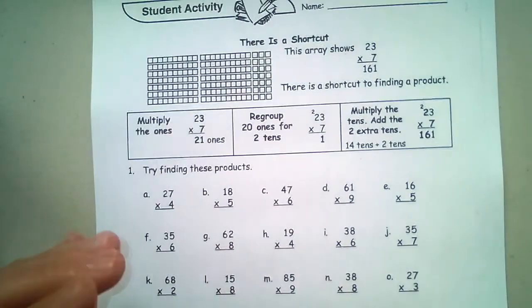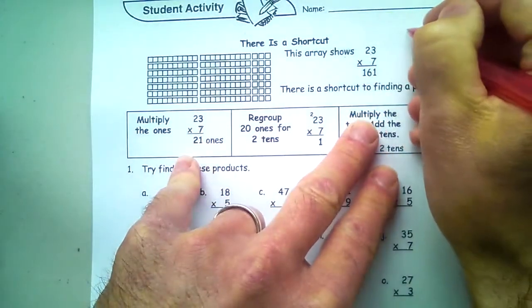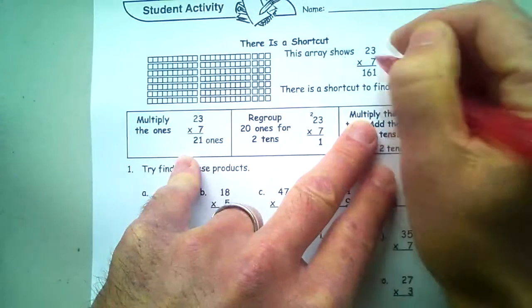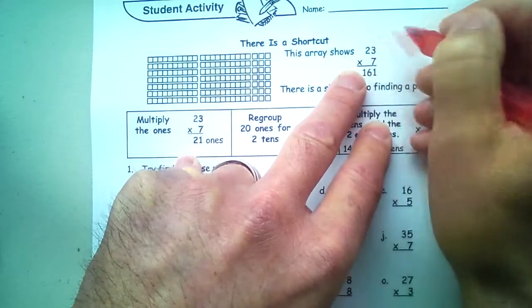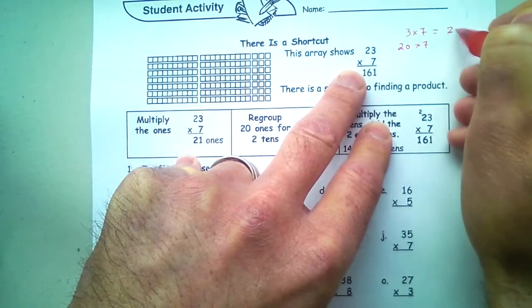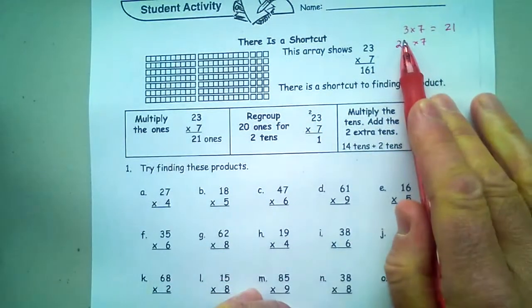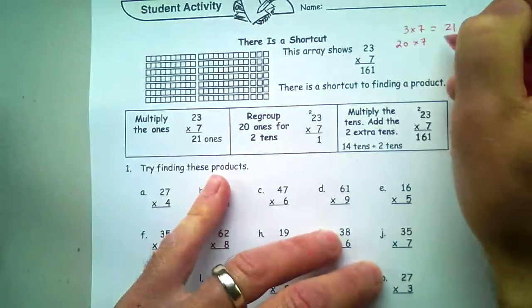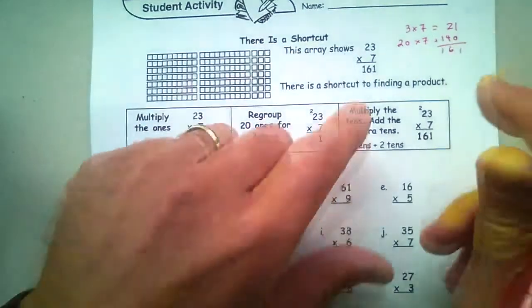So yesterday we broke down how there's actually two questions here. You've got 3 times 7 because 3 is in the ones column, and the 2 is actually worth 20 because it's in the tens column. So the other question would be 20 times 7. Then we learned that 7 times 2 is 14, and when you add the 0, you get 140. When you add it together, you get the 161.